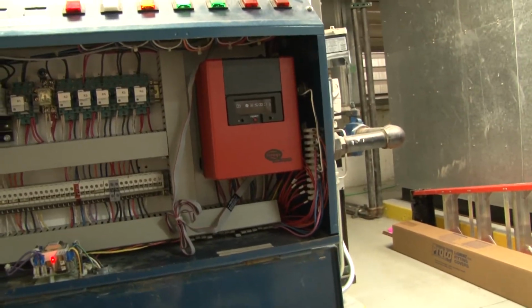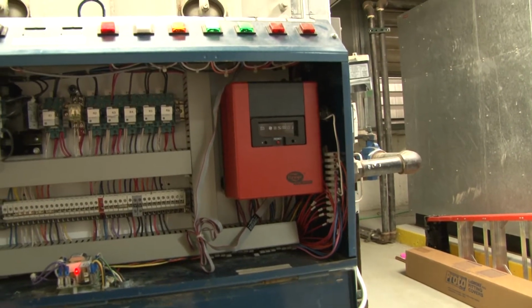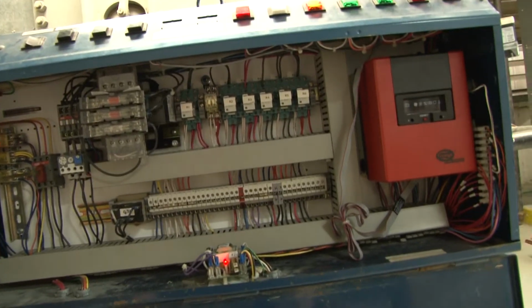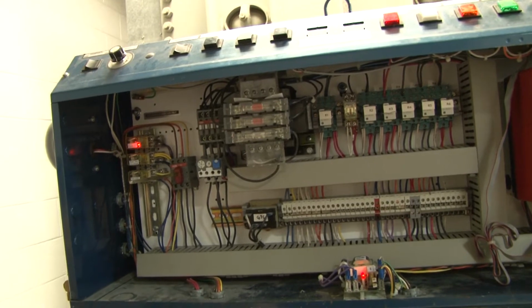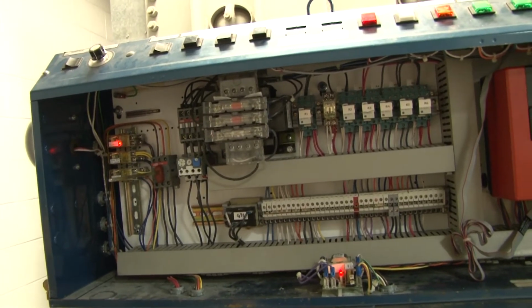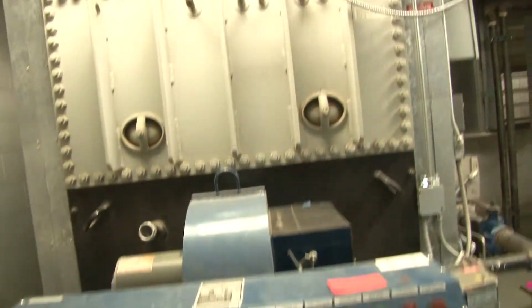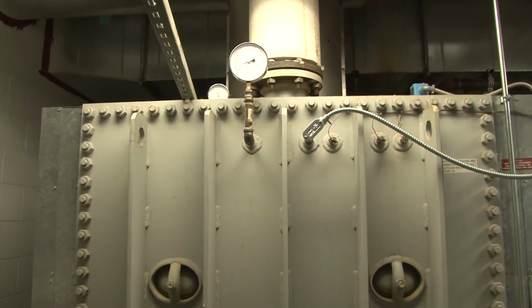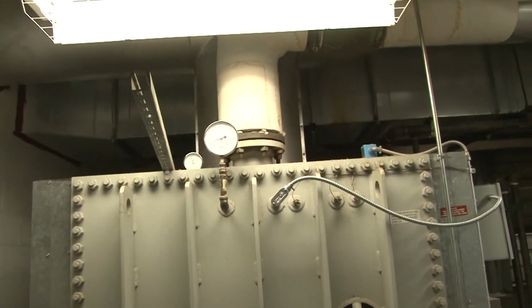We have our Fireye control board that will operate the boiler. We have our starter, our transformers, and all the switches and relays that will enable and disable all the different components based on the call that it gets from the system. We can also see our gauges that tell us the pressure inside the boiler and also the water temperature.